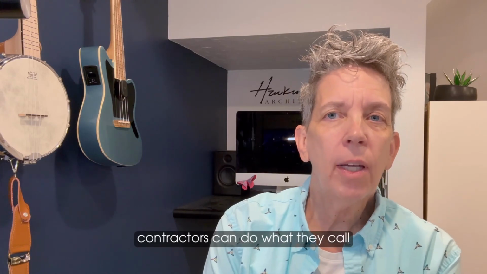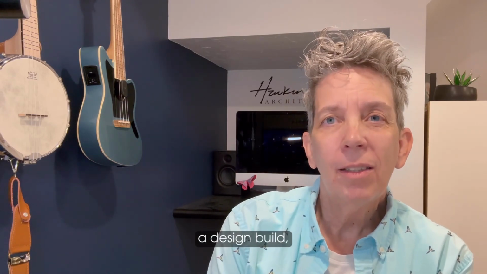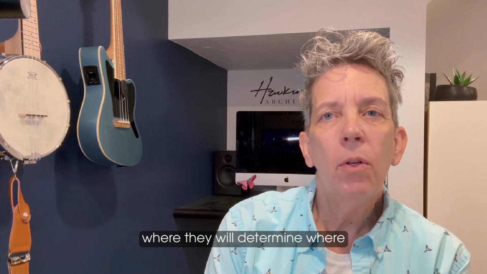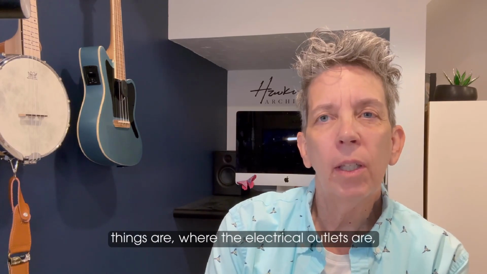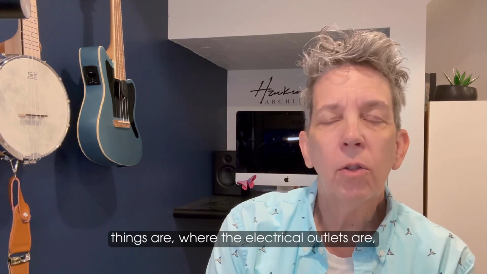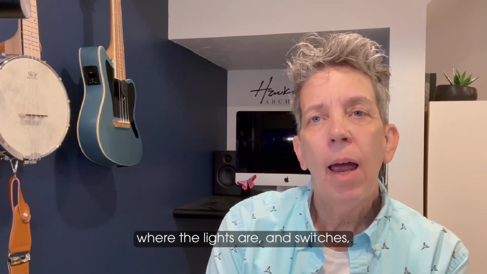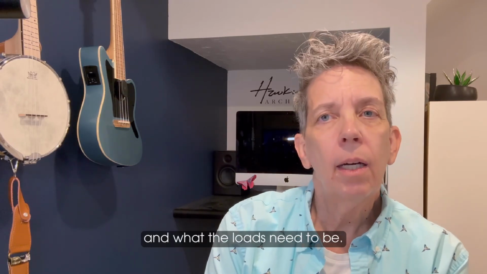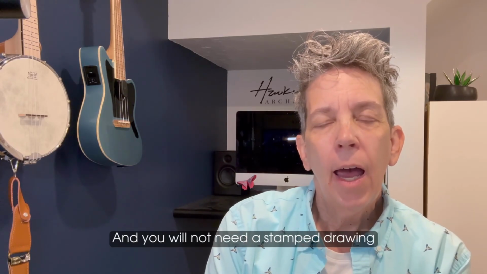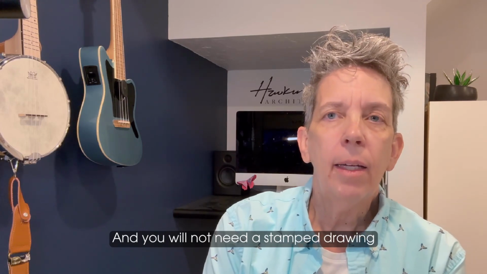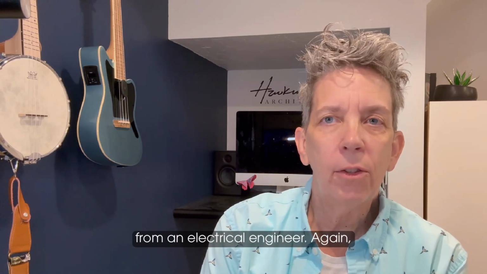Most electrical contractors can do what they call a design build, where they will determine where things are, where the electrical outlets are, where the lights are, and switches, and what the loads need to be. And you will not need a stamped drawing from an electrical engineer.